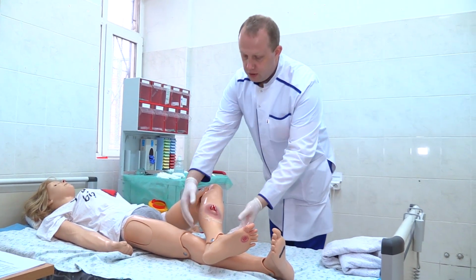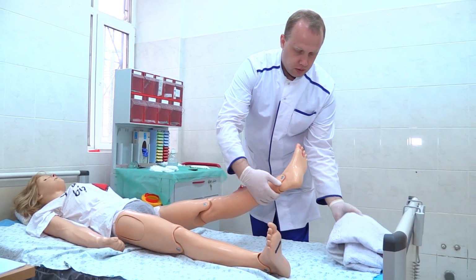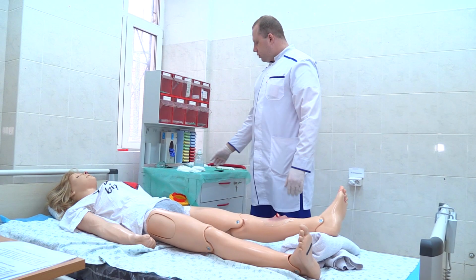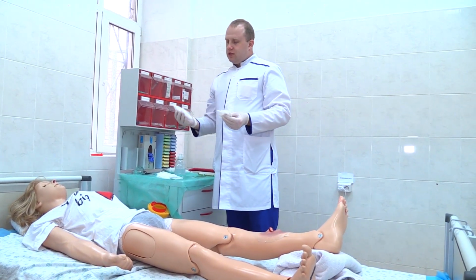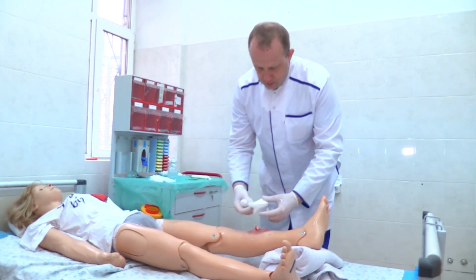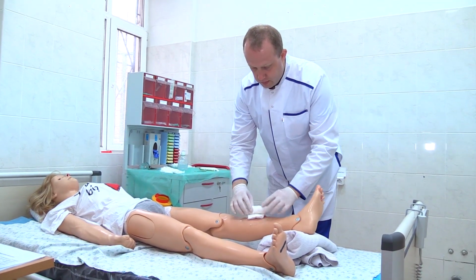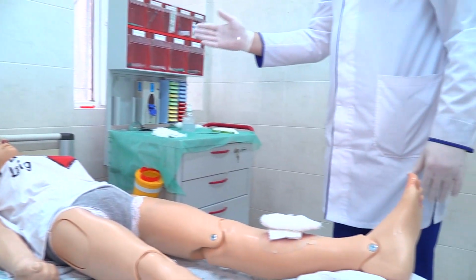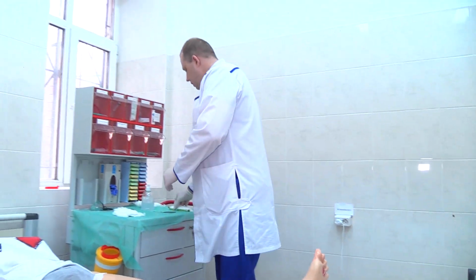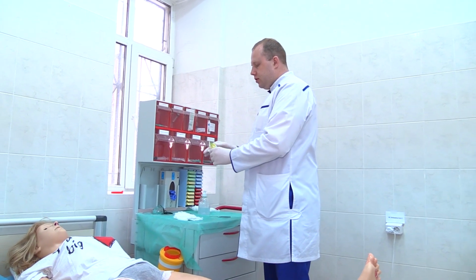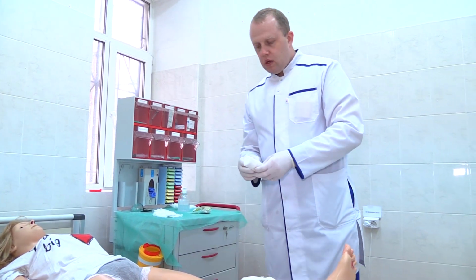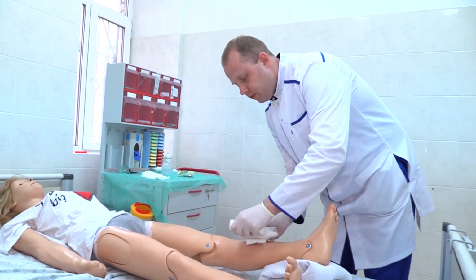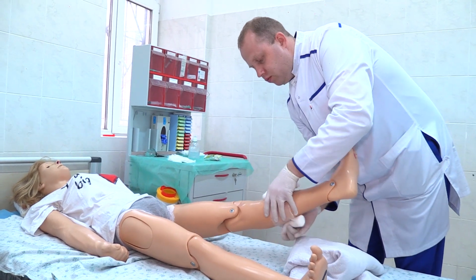First of all, I take the patient's leg and put it on a pillow to make it a higher position. Then we use a sterile napkin and sterile roller. All the time I'm looking at the patient's face and ask how the patient feels. Then I take a sterile bandage and start to make circular turns. First of all, two circular turns.